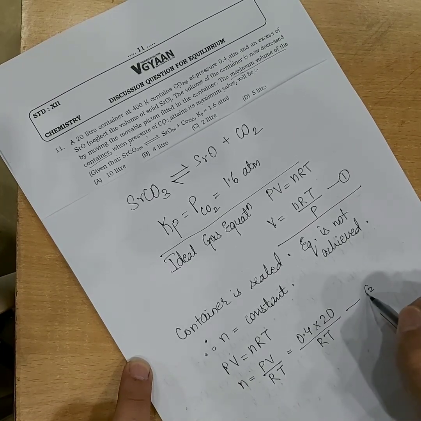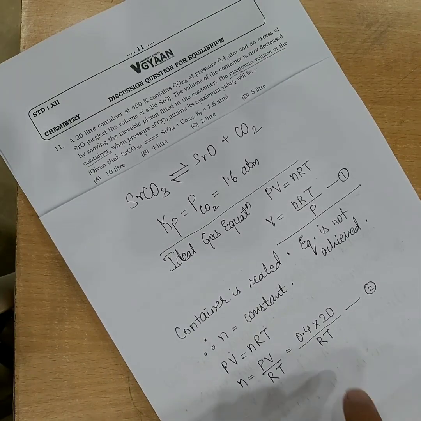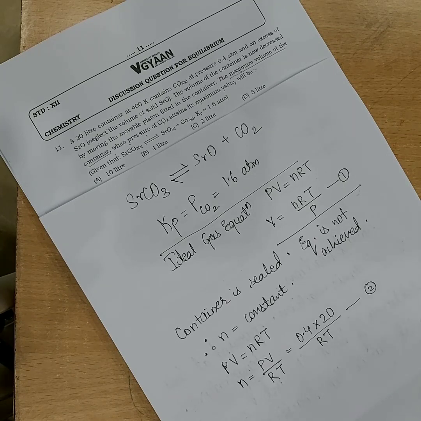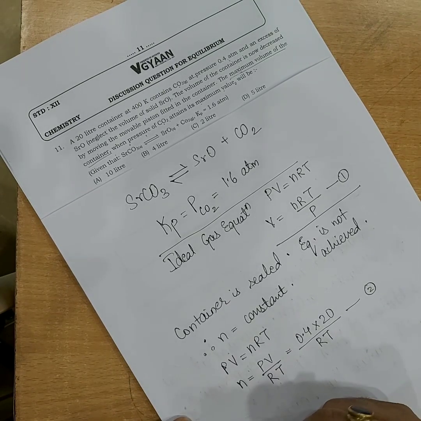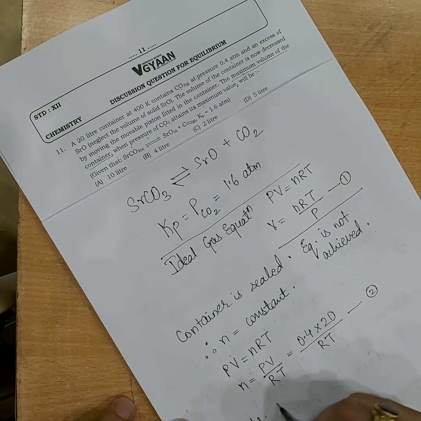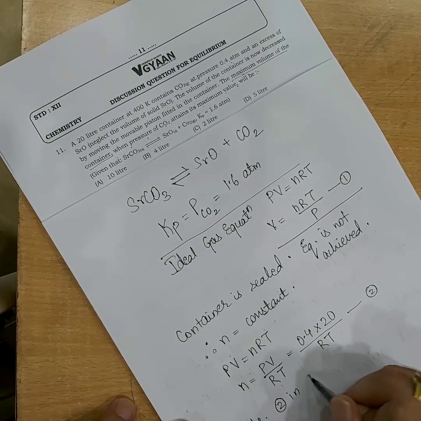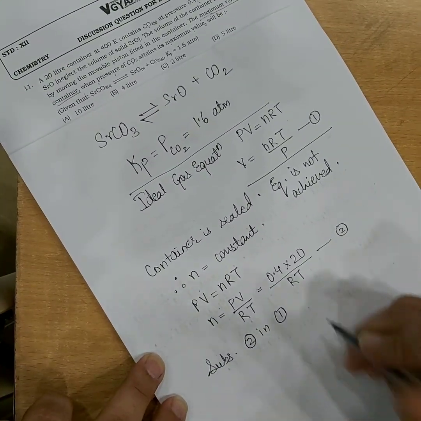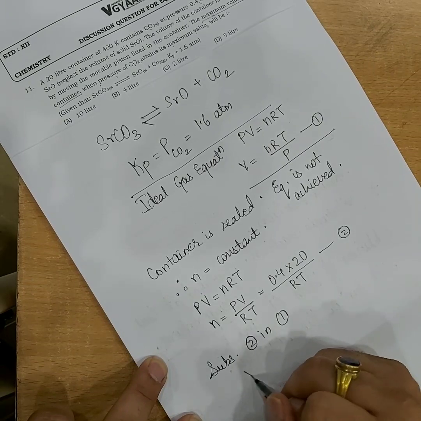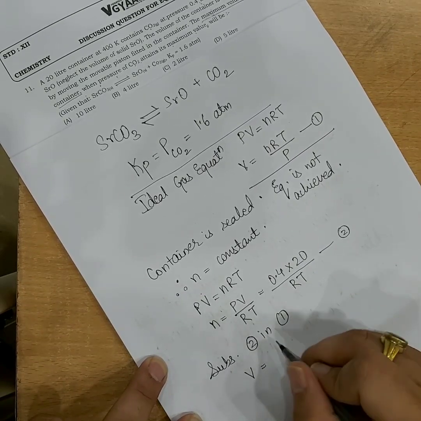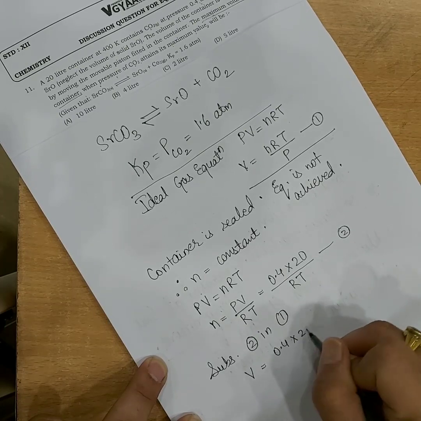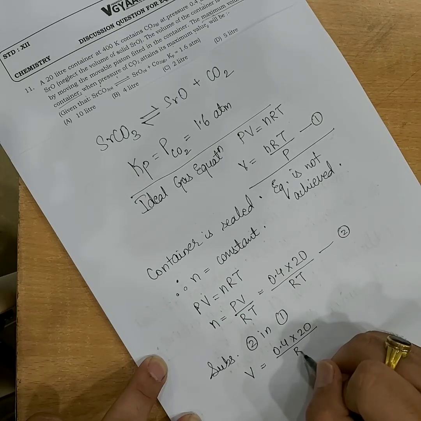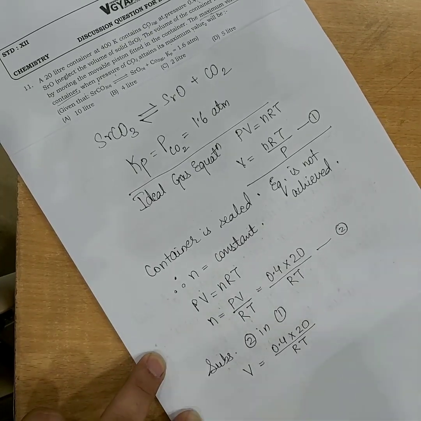So what do we do now? We substitute the value of n from the second expression in the first expression. So what will be the expression for V? Now substituting 2 in 1, what do we get over here is that V becomes equal to 0.4 into 20 upon RT. You're getting that?